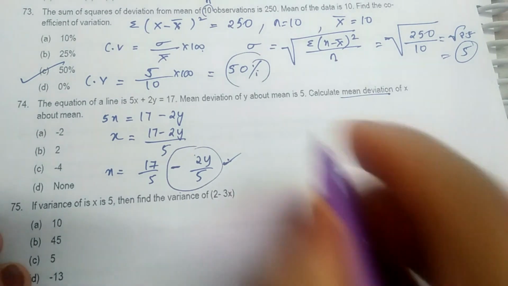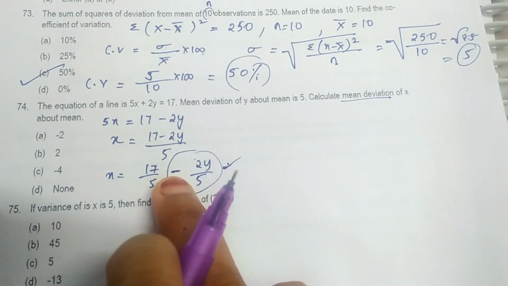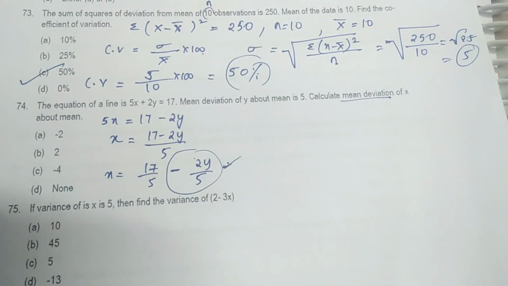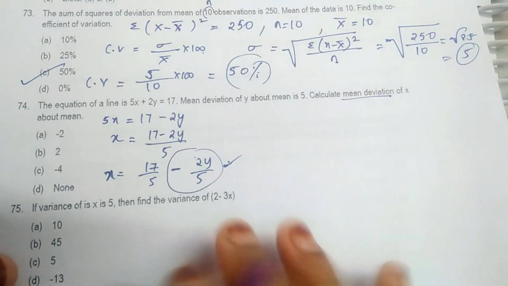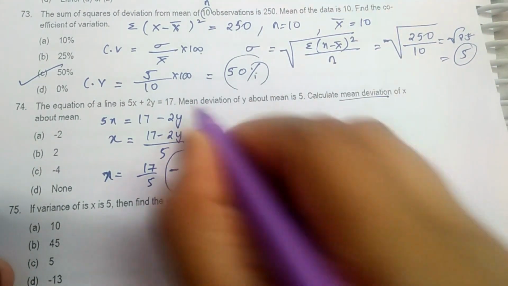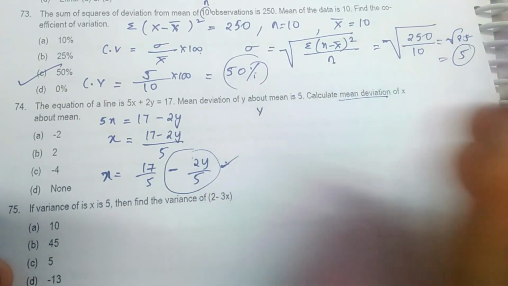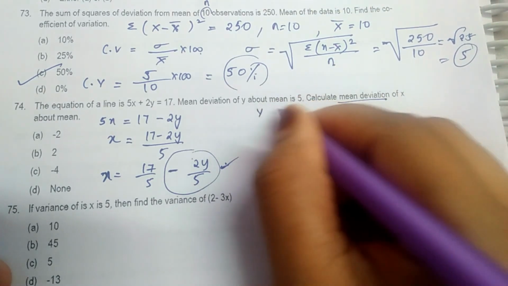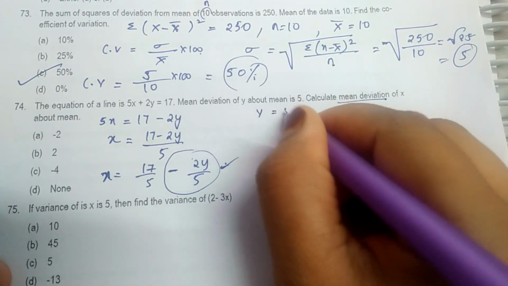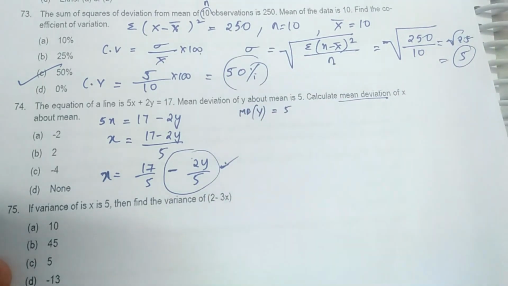Okay, and one more thing, whenever deviations are asked, they will be positive only. Even though it's negative here, it will be positive for the mean deviation and standard deviation. So that's a very simple thing. Now you just need to substitute. What else is given is the mean deviation of y, not just the mean. So the mean deviation of y is given now.